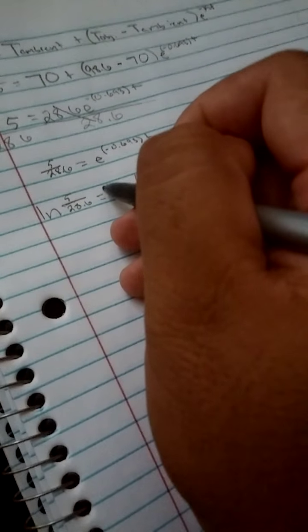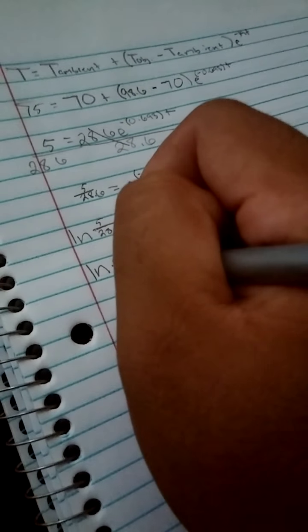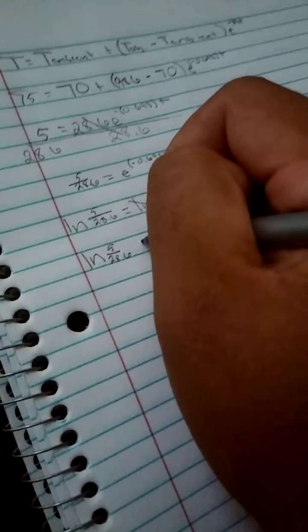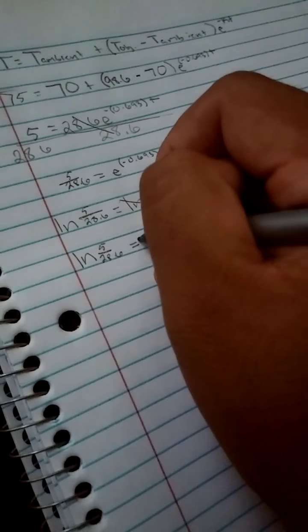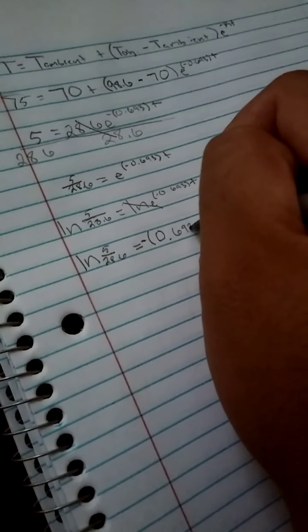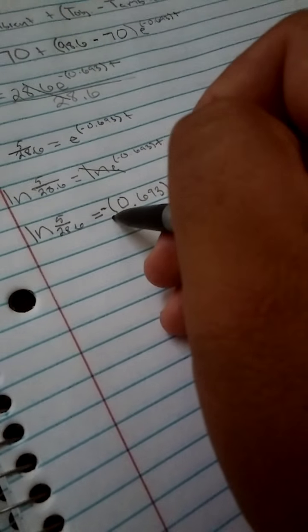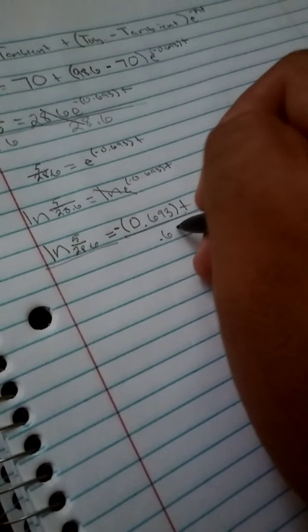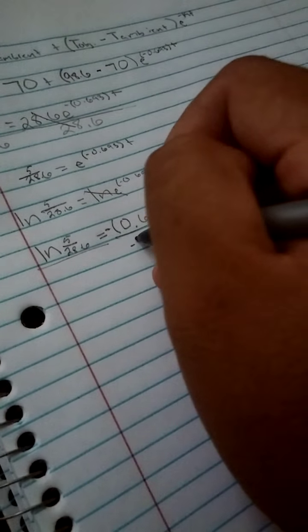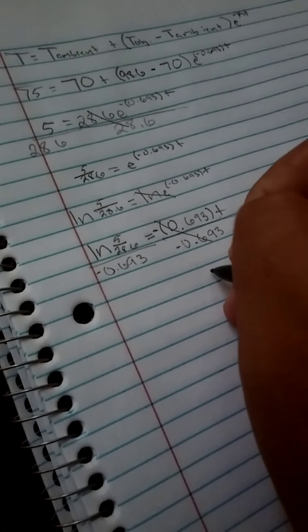This cancels out right here, leaving us with ln 5 over 28.6 equals negative 0.693 times t. We want t by itself, so we divide by negative 0.693 on both sides. This cancels out over here, giving us t by itself.